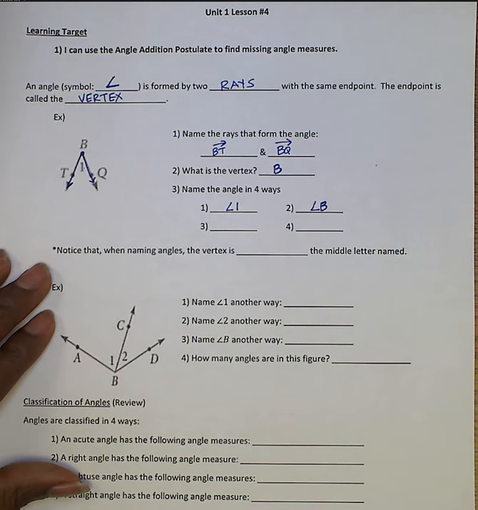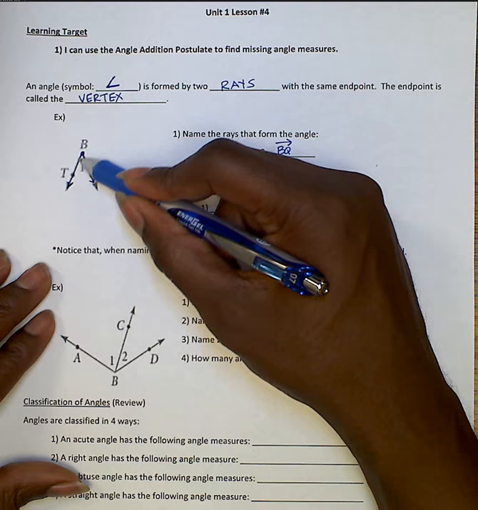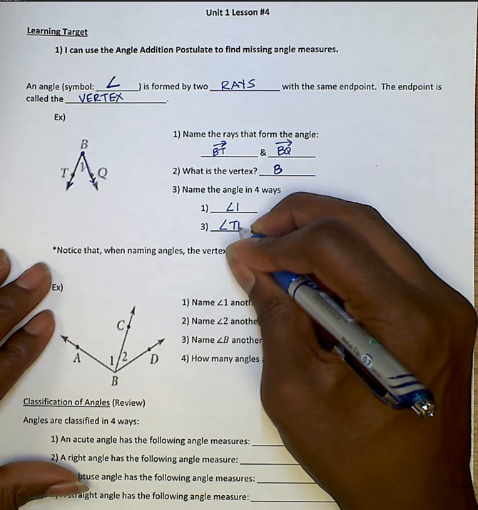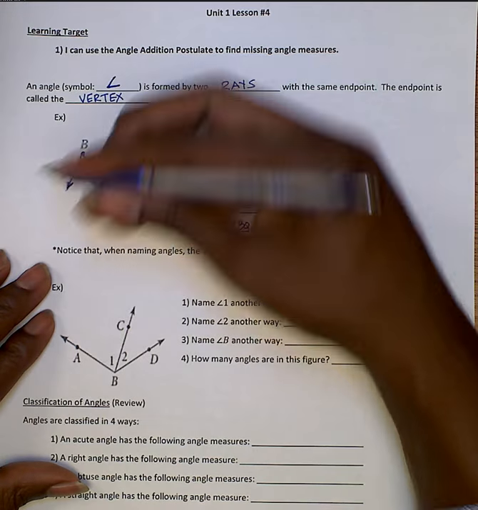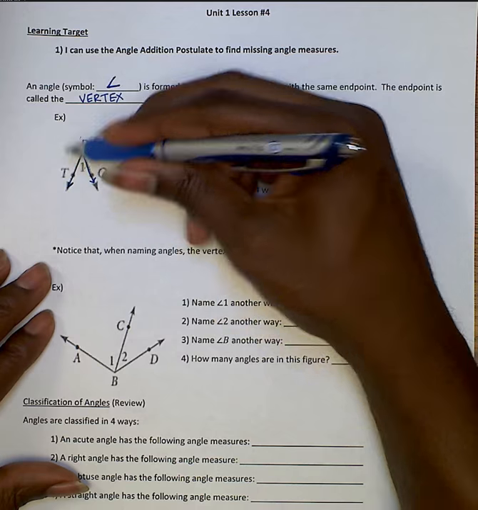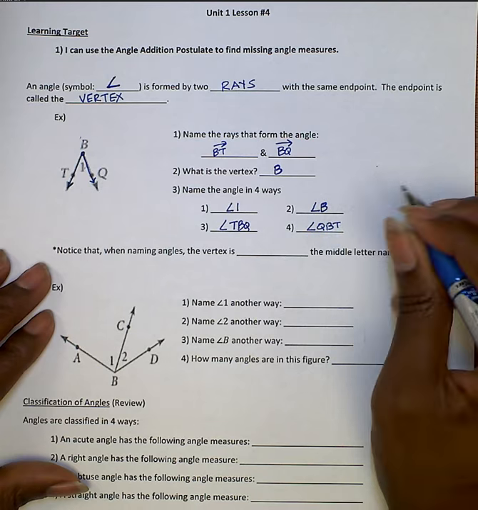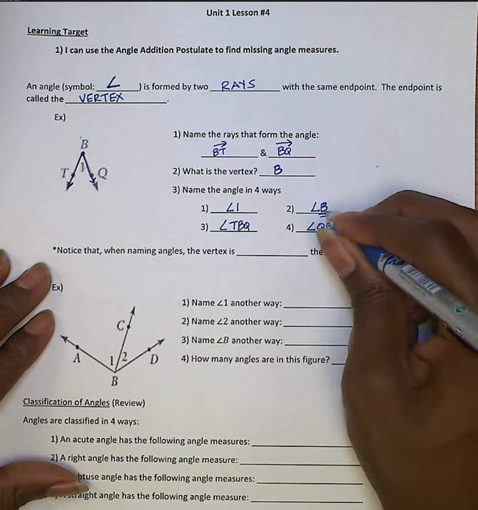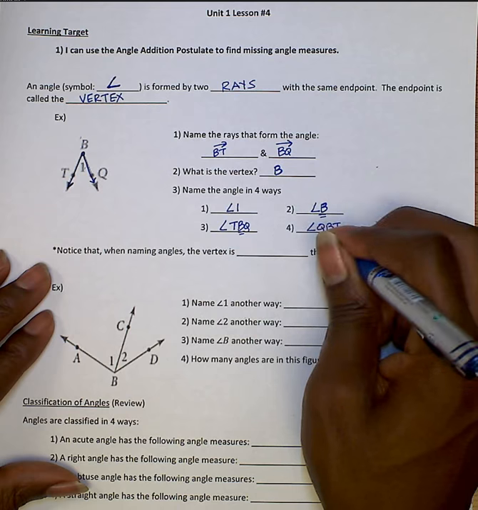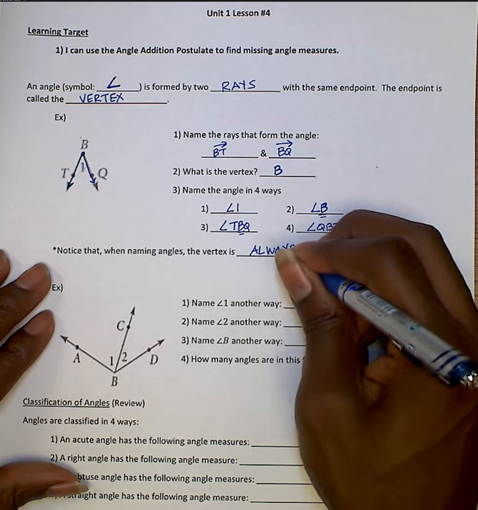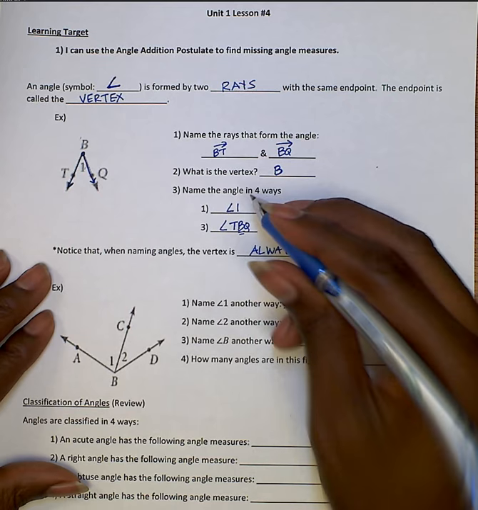And we can name it in the same way that we would draw it without picking up our pencil. So if we're going to draw this angle without picking up our pencil, we go from T to B to Q, and so we can call this angle TBQ. Or we could go from Q to B to T, and so we could call this angle QBT. Notice that when you're naming the angles, the vertex, this B, is always in the middle, again, unless we're referring to it as a numbered angle.